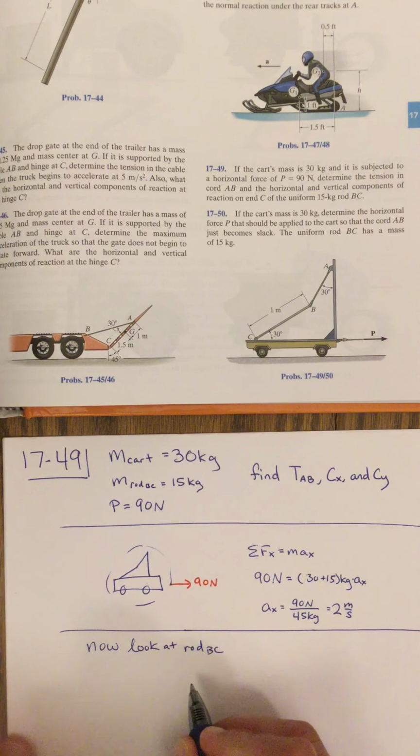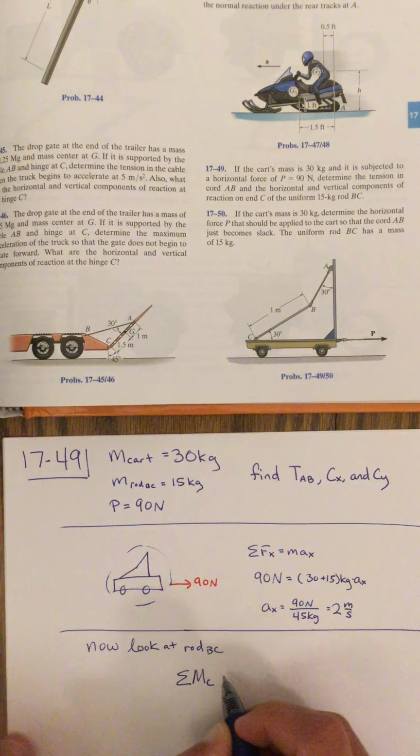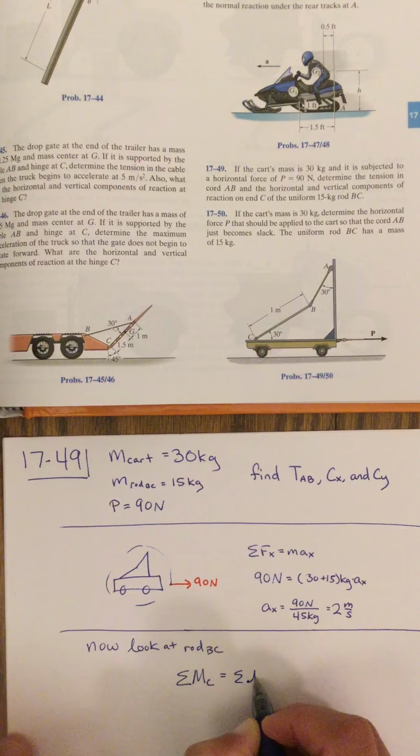They don't appear in my equation. So I'm going to do the sum of the moments about point C, and that's equal to the sum of the kinetic moments about point C.